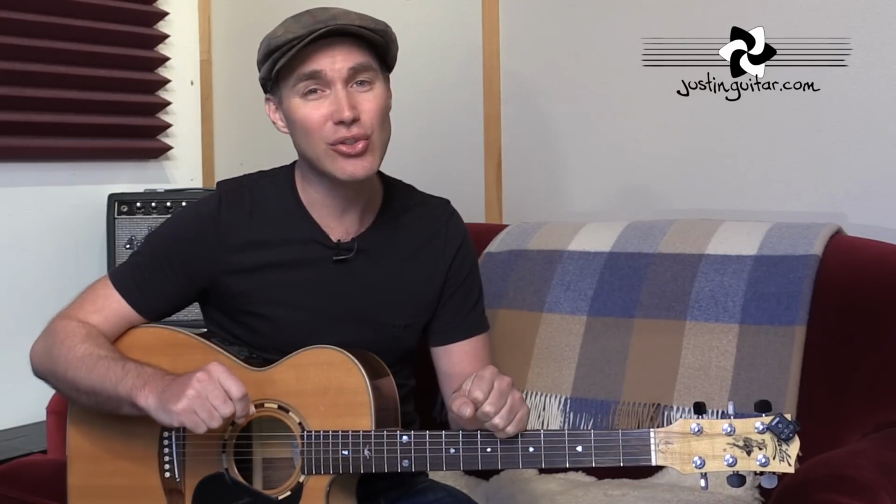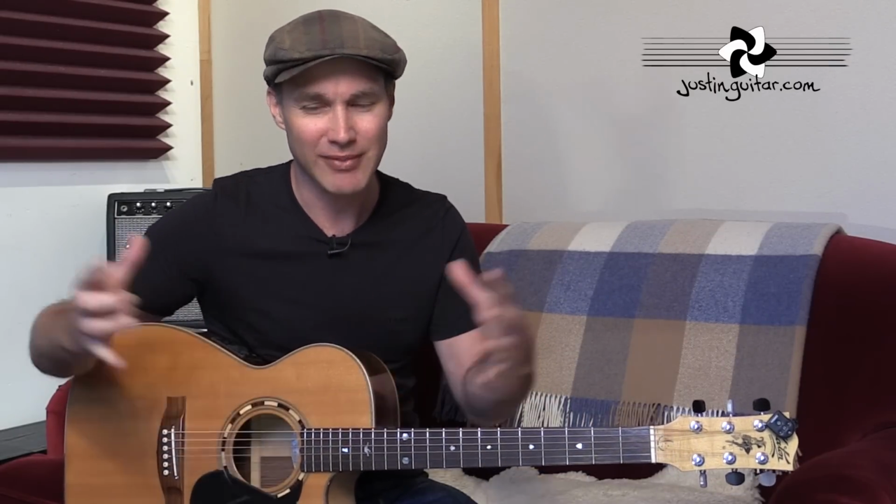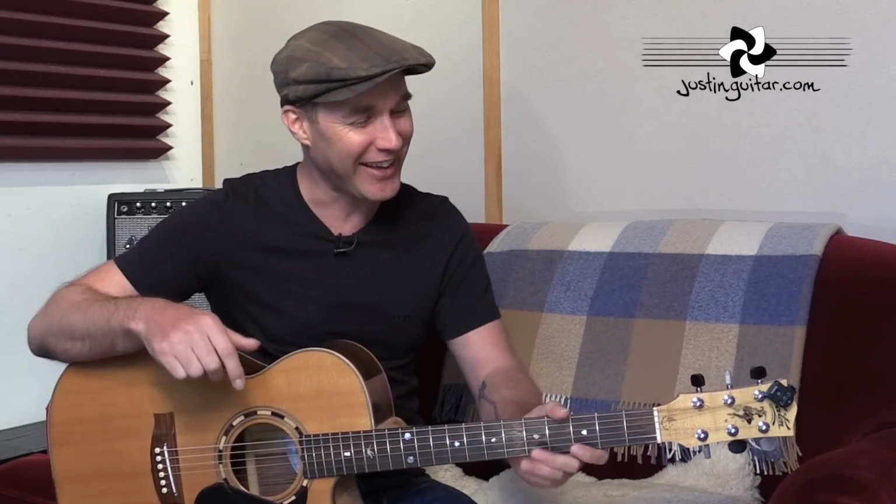The count for 16th note strumming is 1 E and a, 2 E and a, 3 E and a, 4 E and a. That's how we count it. It's very good practice to get into speaking that as well. So that gives us now 16 possible strums in the bar, which is considerably more options than having just 8 strums. Twice as many, but it means the permutations of them are, I'm not sure what the term is, logarithmic maybe, I'm sure some maths geek will correct me on that, but it's a hell of a lot more options.